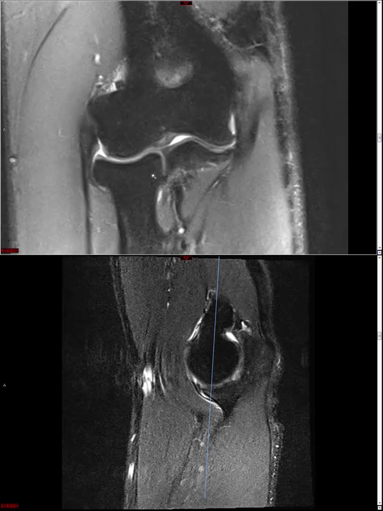If we see thinning less than 50%, some might call that grade 2, or I would call that moderate. If we see thinning greater than 50% thickness, I would call it grade 3 or moderate again. And then if we see bone changes, subchondral edema or cyst formation, that would imply that there's full thickness cartilage loss, and that would be considered severe or grade 4 chondrosis.